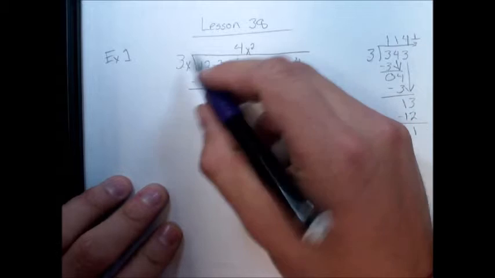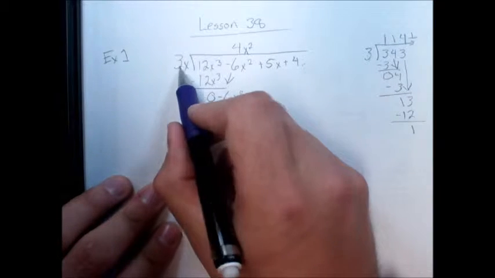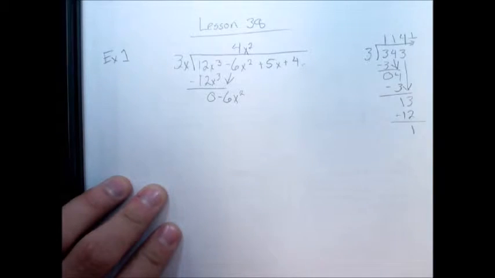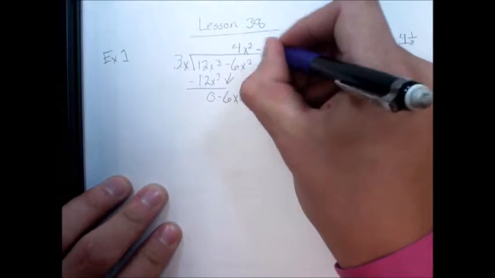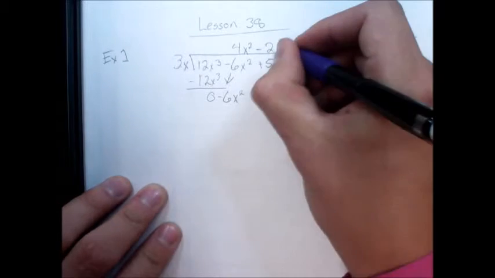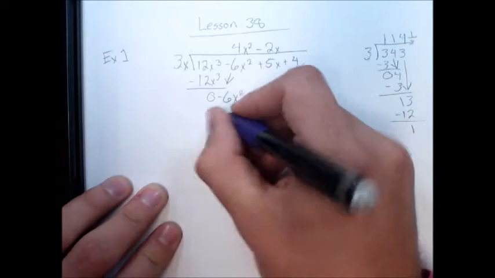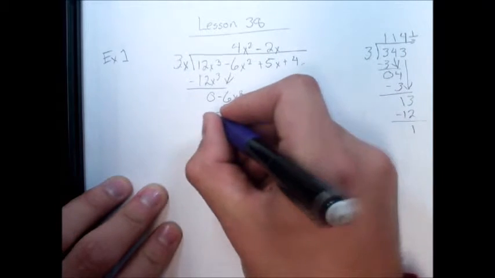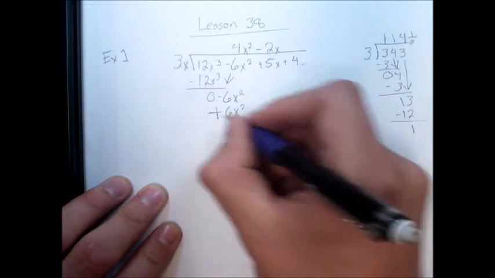Then I ask myself the same question. 3x goes into negative 6x squared how many times? So negative 2, right? So negative 2, and then how do I get from x to x squared? I go x. So then I multiply it back around, I get negative 6x squared. And I subtract it. So negative and negative make a positive, right?